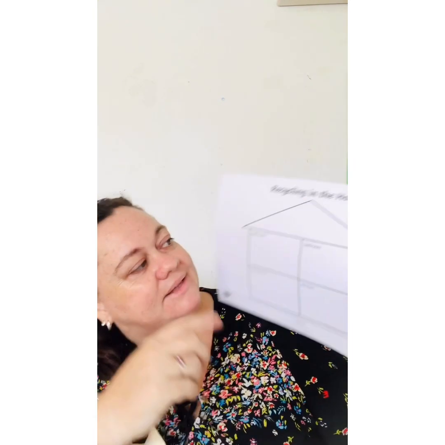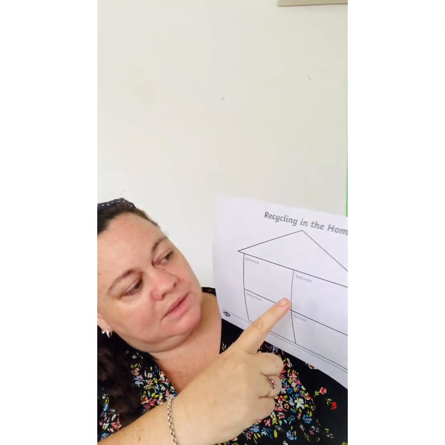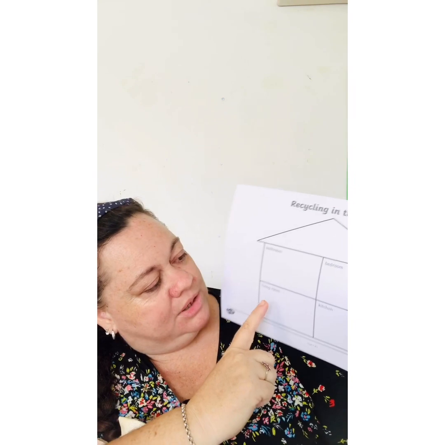It's not yet finished, but when you finish drinking it, you can recycle the bottle. So let's go around our house and look in the bathroom and the bedroom, the living room and the kitchen. And let me know what you can find when you go on your recycle hunt.